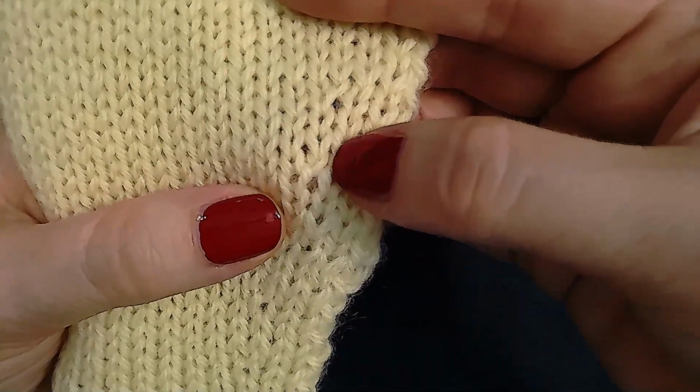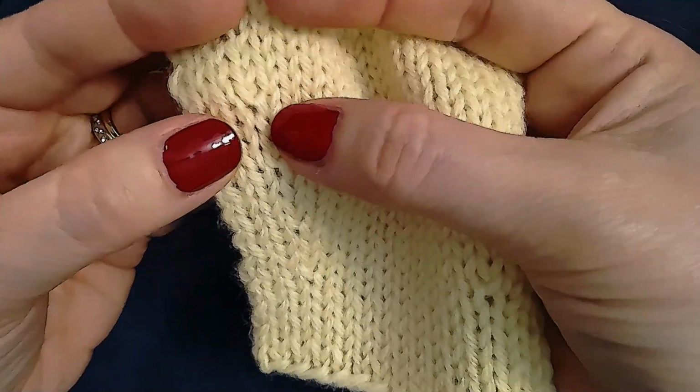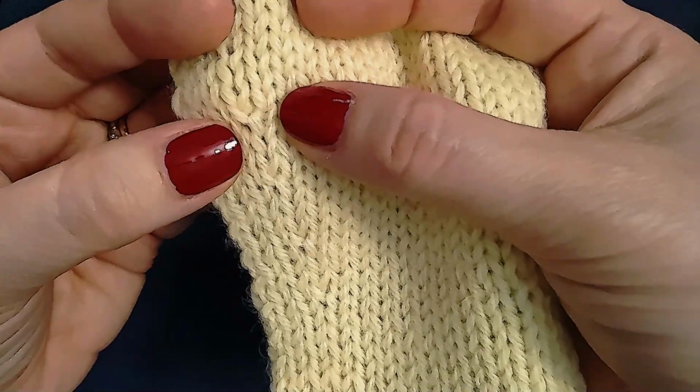A right leaning worked on the right edge, and a left leaning worked on the left edge. The right leaning twists that bar to the right. The left leaning twists that bar to the left.